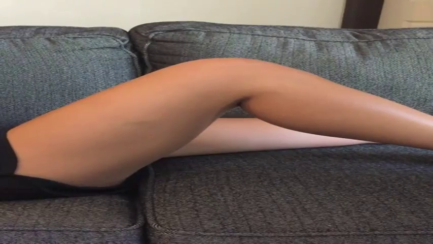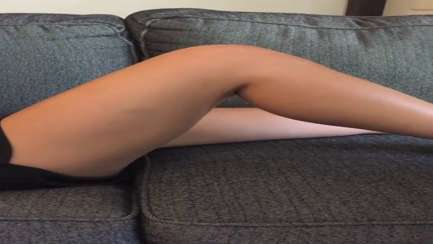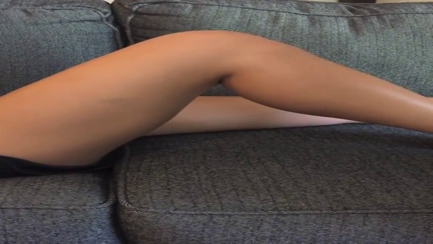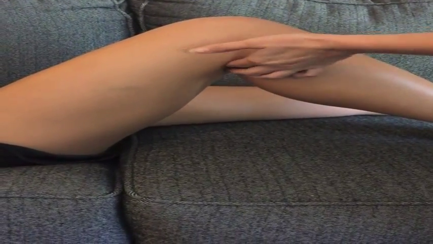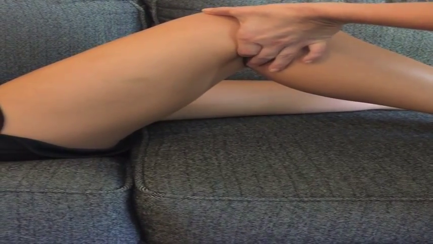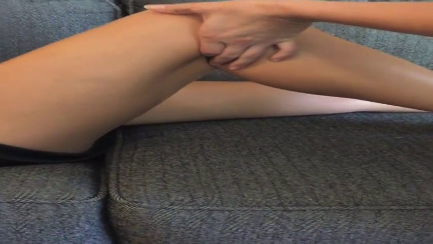Next, we'll be palpating the biceps femoris tendon. So you'll have your patient with their knee at 90 degrees. And the biceps tendon is the tendon on the lateral side of the knee that comes down and inserts on the fibular head. It becomes more palpable when you resist knee flexion.